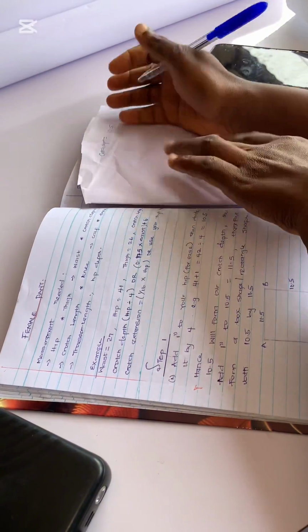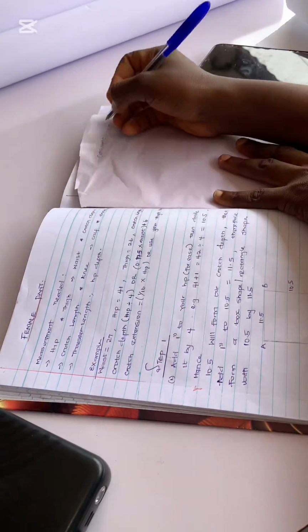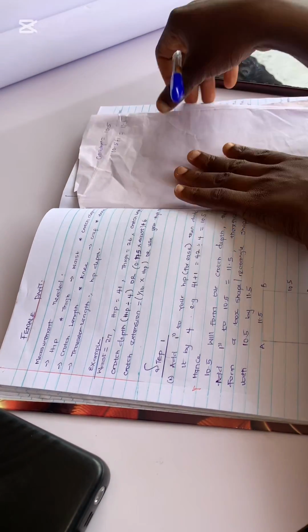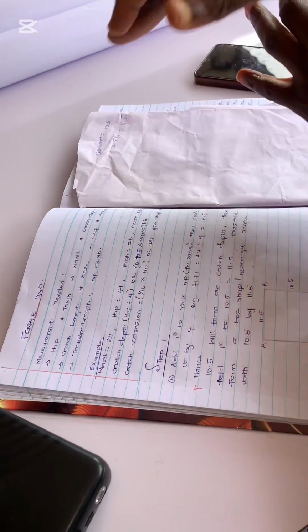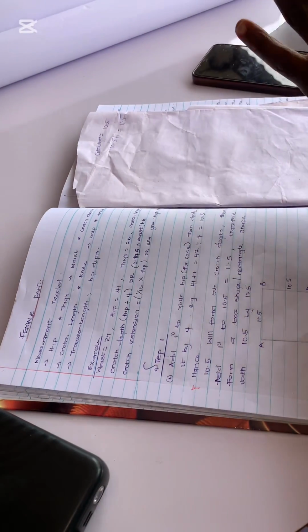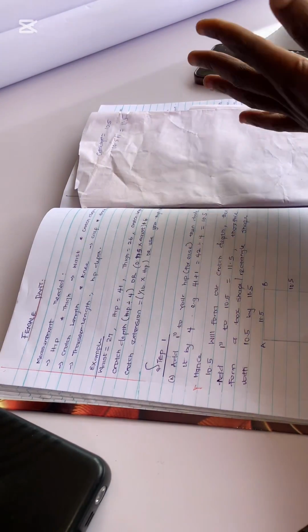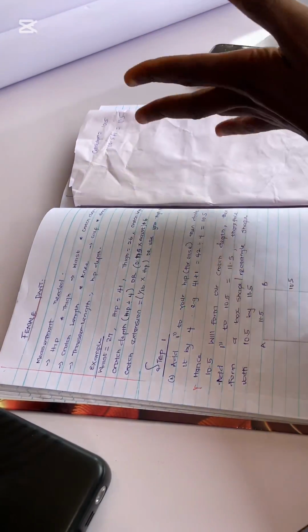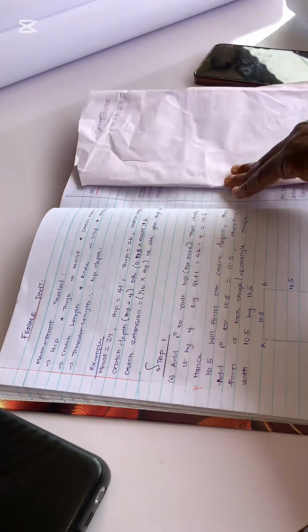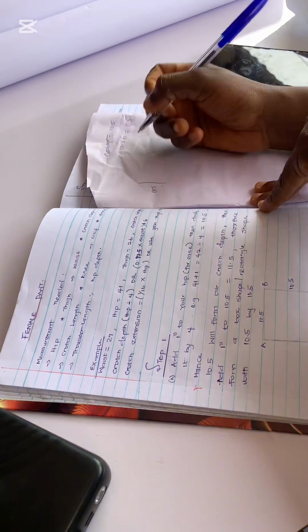Then the next one, you are going to add 1 inch to this 10.5. That's 11.5. Please don't get it wrong. To get your crotch depth, you are going to divide your hip by 4. My hip is actually 41, but I added 1 inch, which is 42, divided by 4, that's 10.5. Then the next thing, I'm going to form a box using this 10.5. So this is my crotch depth, which is 10.5. I'm going to sketch it out.